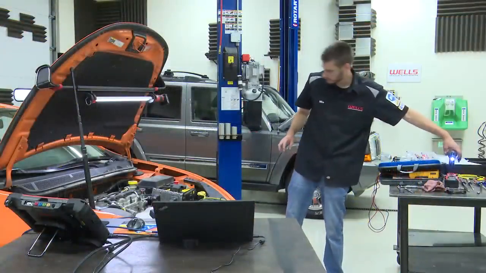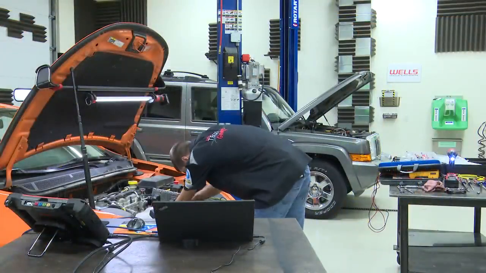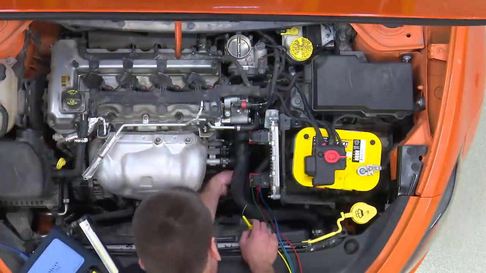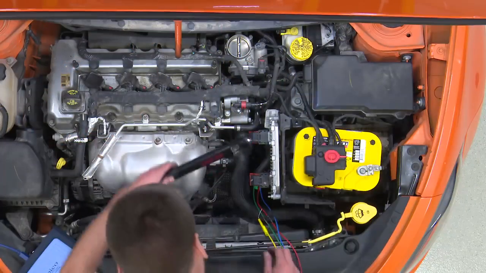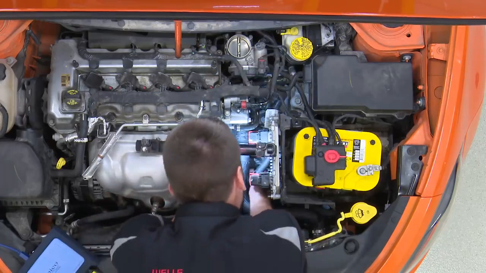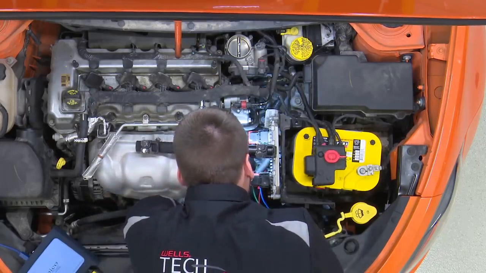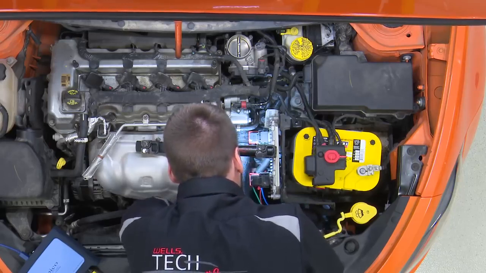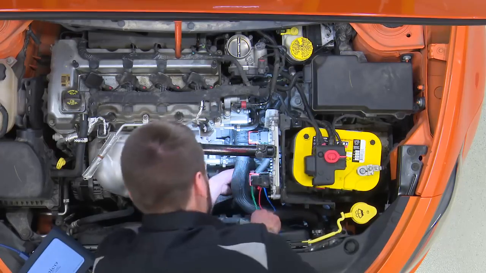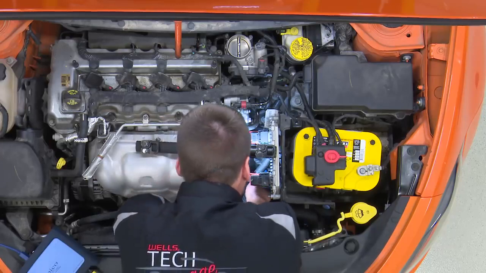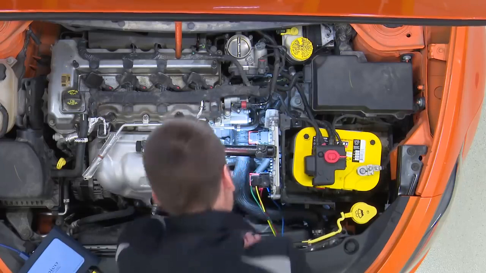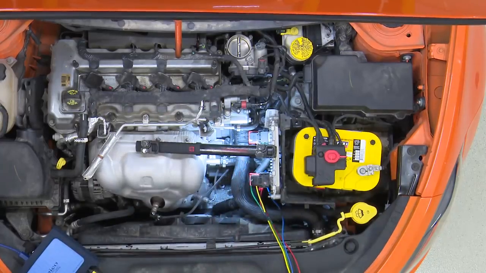Okay, let's see if we can get this one reconnected. And I think, oh, we lost the green trace too. All right, I think all our back probes should be back in. Let's take a look at our scope. Jim, can you key cycle this thing and put it back in park?